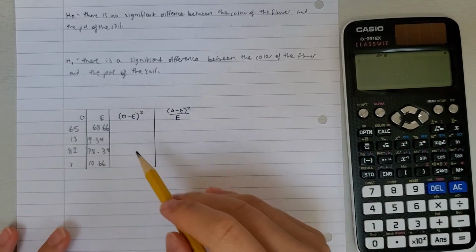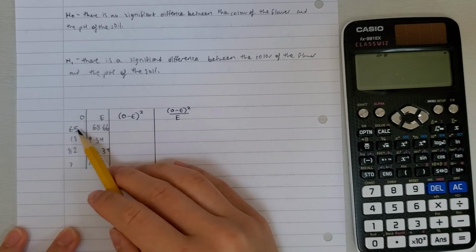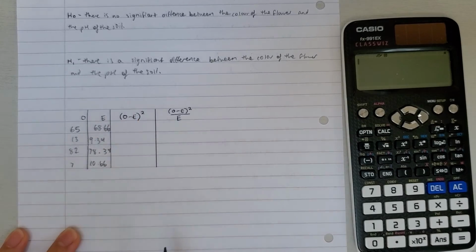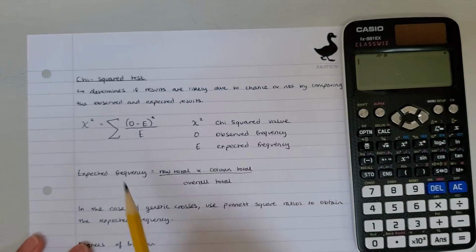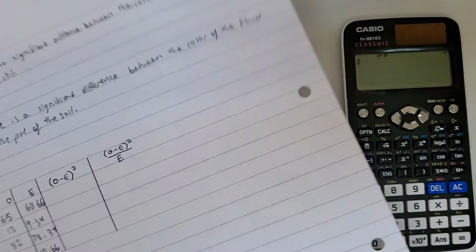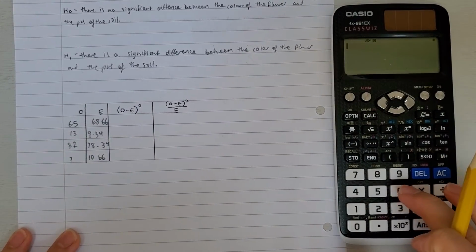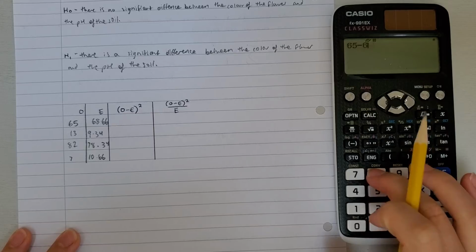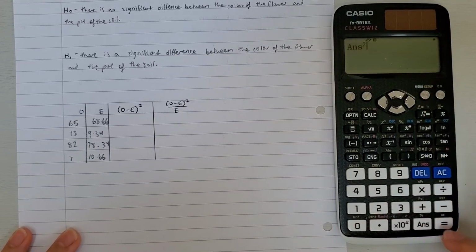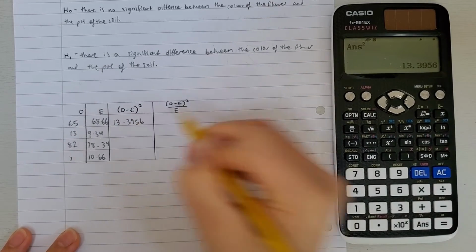Then we do the observed minus the expected, and we square it to get a positive answer: 13.3956.